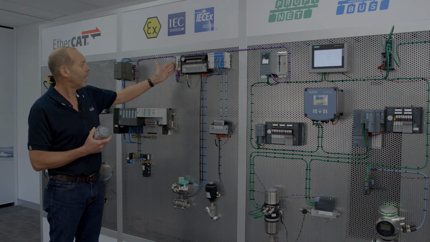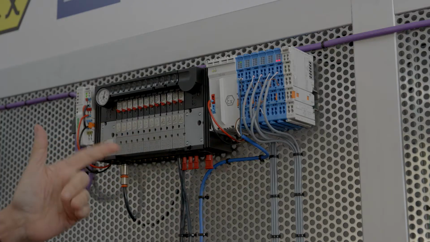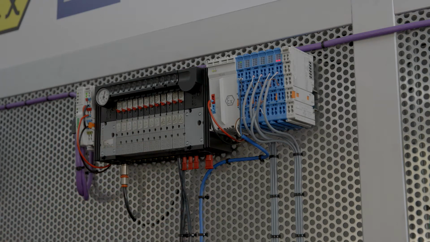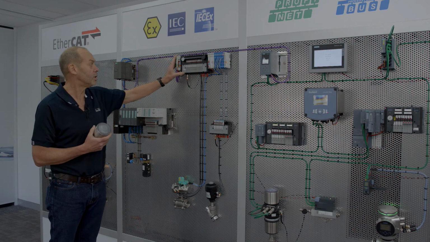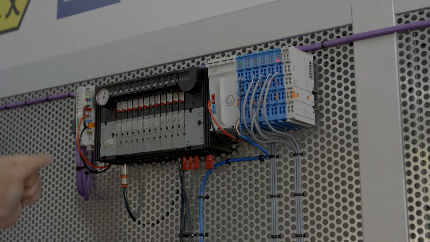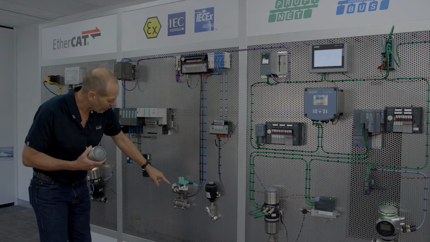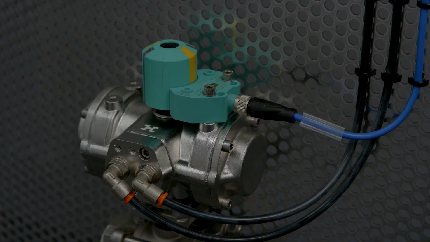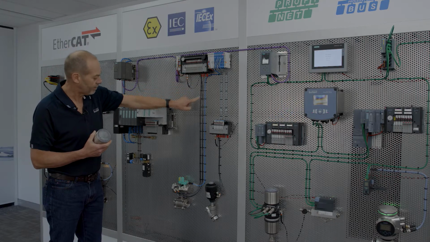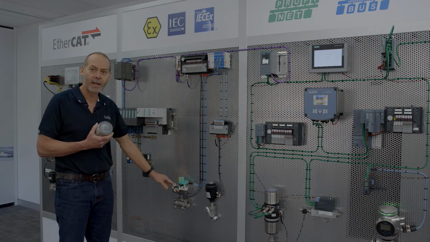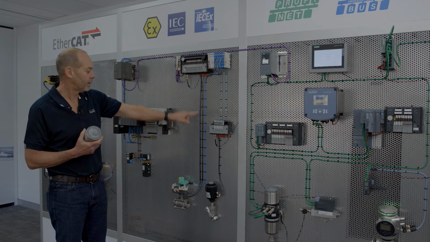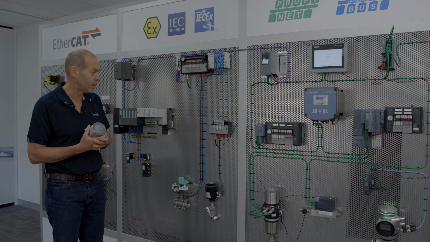We're incorporating both valves, and of course we can have inputs, outputs and more, all mounted directly in an enclosure in a Zone 2 application. We can operate a valve down here directly from that area, and that valve could be in a Zone 1 application, and we just pipe between the two different zones.